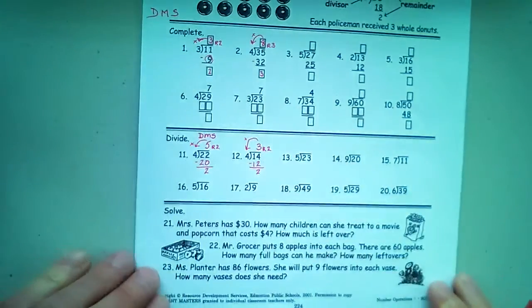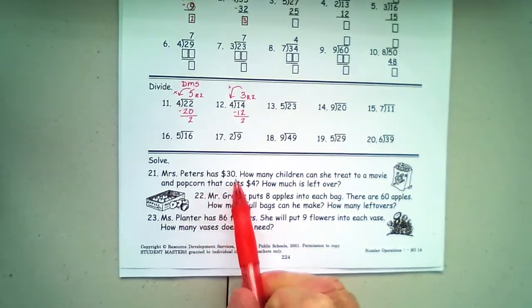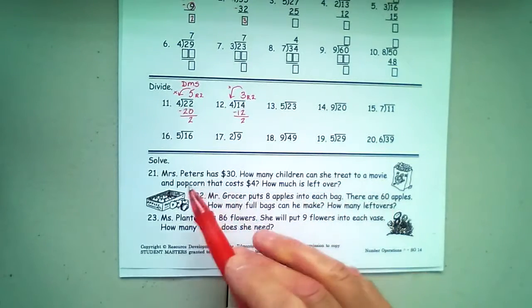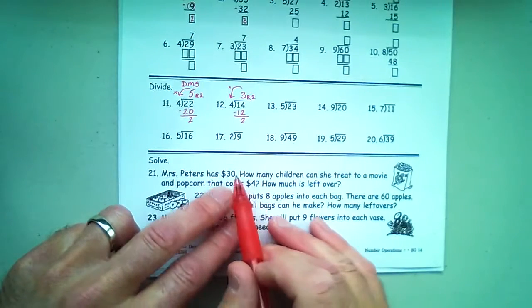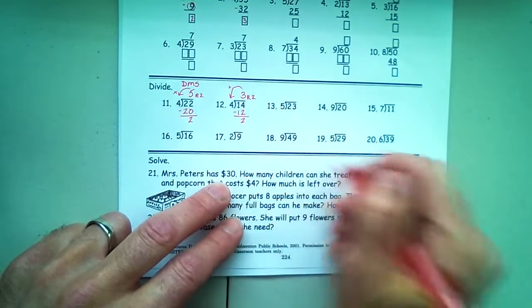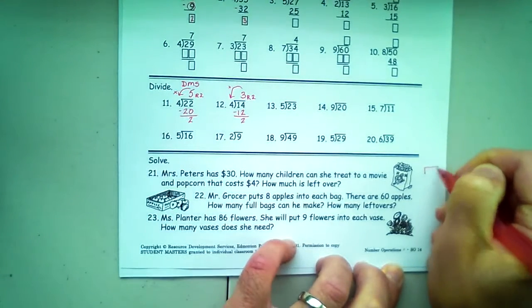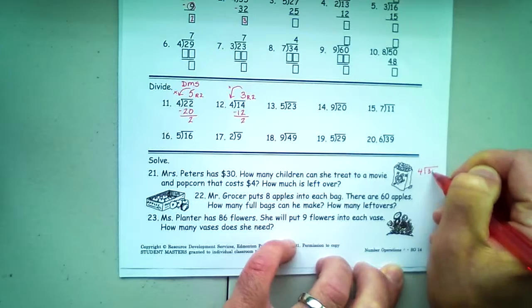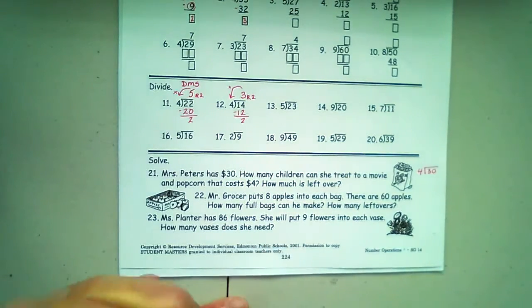I'm good. Now, on the bottom part here, they're adding the word problem, which I know a lot of you love doing. Mrs. Peters has $30. How many children can she treat to a movie that costs $4? How much is left over? So your question, of course, is she's got $30. How many times does $4 go into 30? So you're going to ask yourself, how many times does 4 go into 30? And then you'll find out how many children she can treat, and how much money she'll have left over. You can work on those too as well.